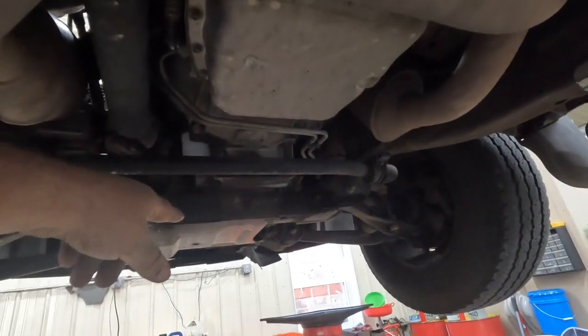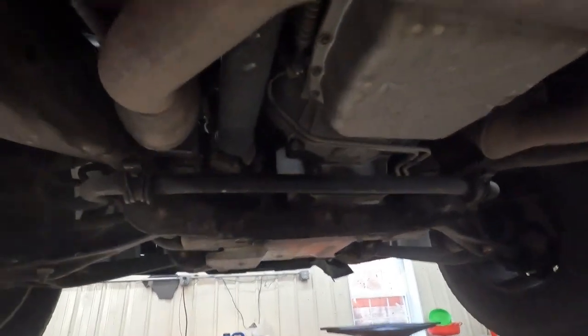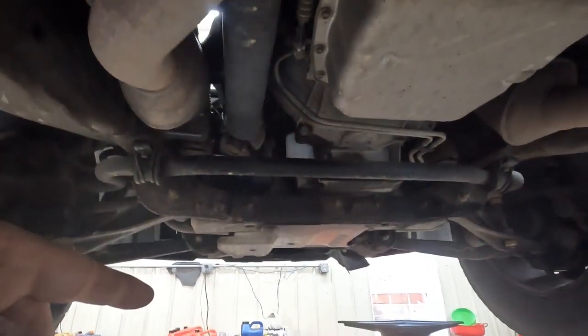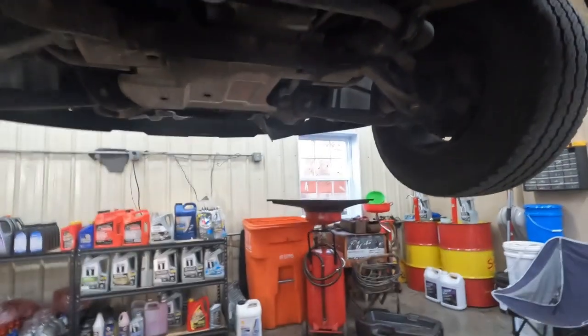Let's make sure that that wire is not rubbed through up there. Nope. All right, slide that back on there. This is good, clean, nice. All right, now I'm gonna change the oil and filter while we got it up in the air, grease it, and then I'll bring you guys back when I hook back up to the scan tool and we figure out if we fixed the problem.